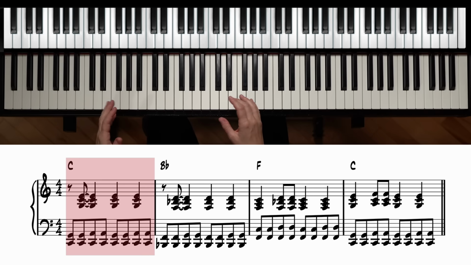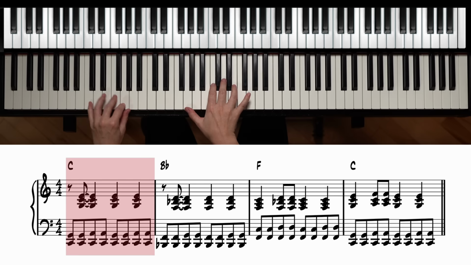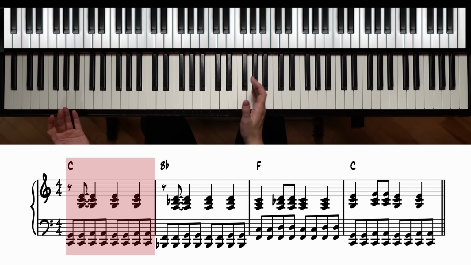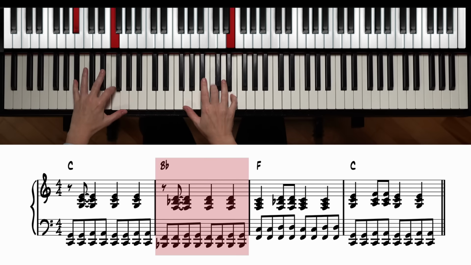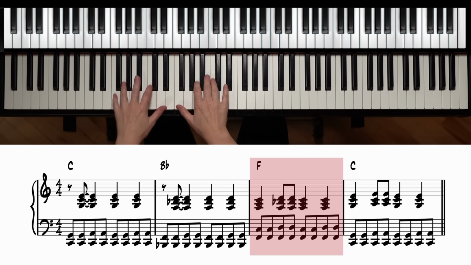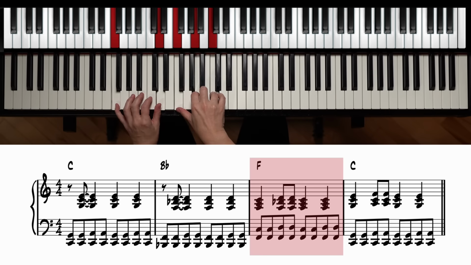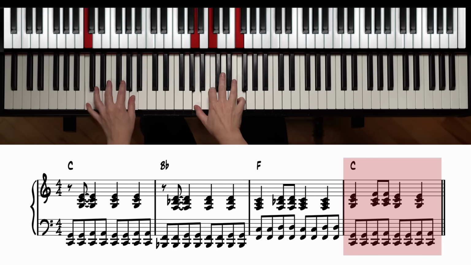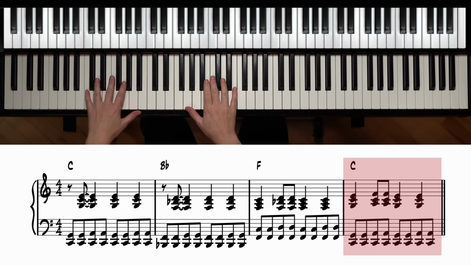Let's see how it goes if I play this with both hands. So the left hand is going to start here, and we're going to have the right. So it's 1 and 2 and 3, 4. So that's the first one. 1 and 2 and 3, 4. 1 and 2, 3, 4. And here on F, 1, 2, and 3, 4. Just like this. And on C, 1, 2, and 3, 4. Like that. All right, one more time.